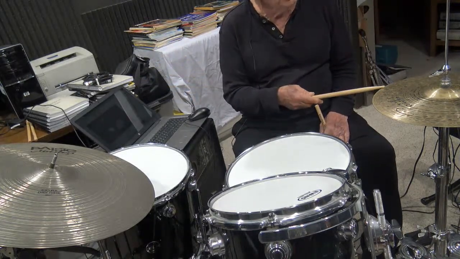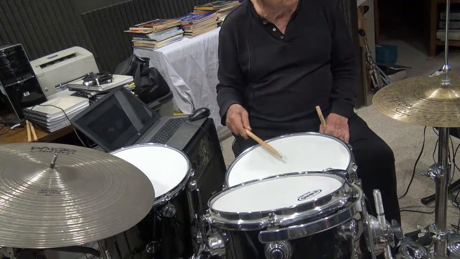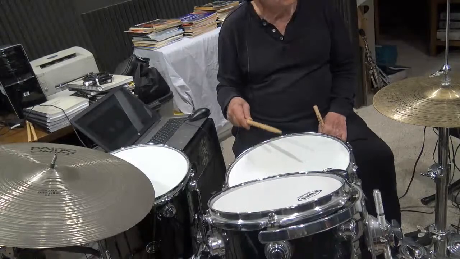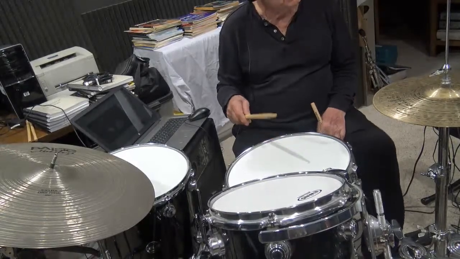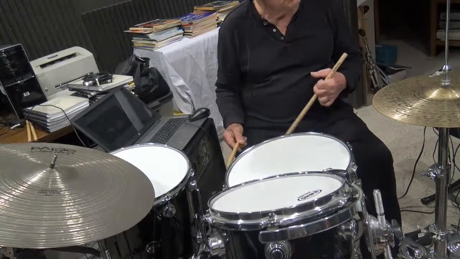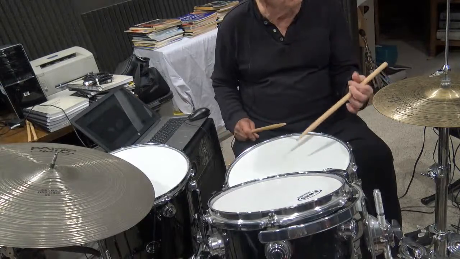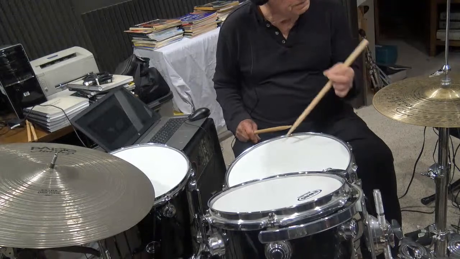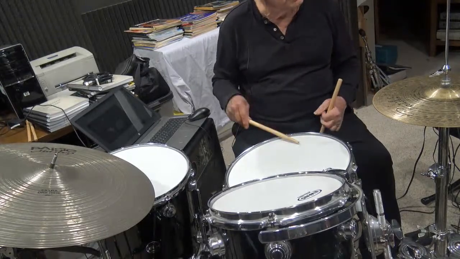I'll do the 2, that's eighth notes against eighth note triplets. Or 1, 2, 3, 1, so on and so forth.